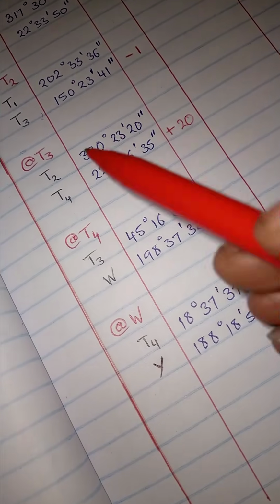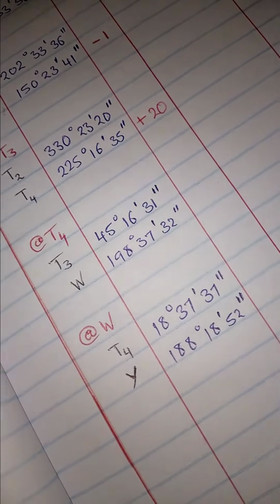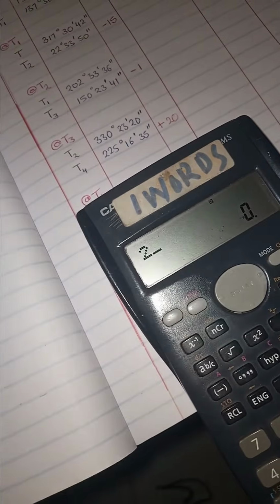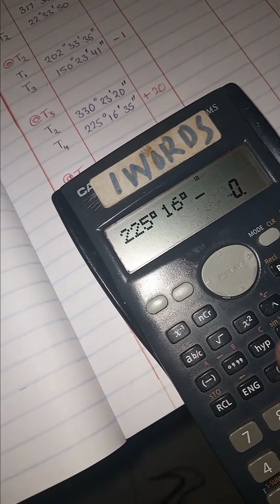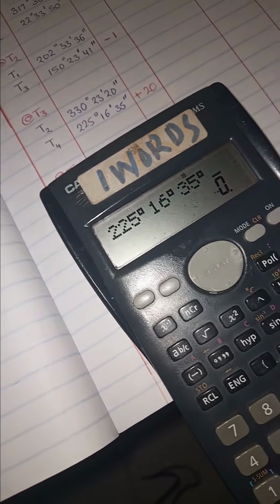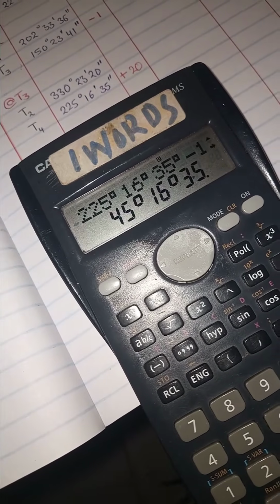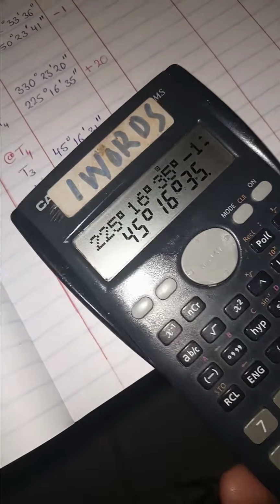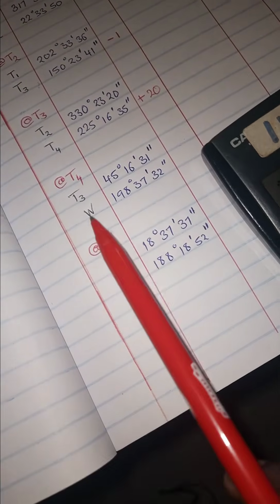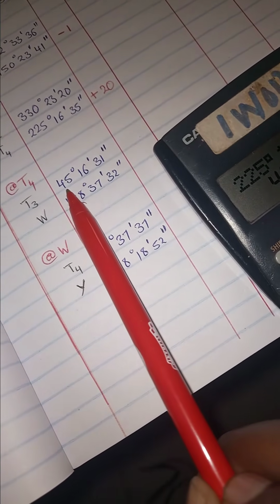That means from T3 to T4, our fore bearing here is 225, 16, 35. So here we'll subtract 180 degrees in order for us to get our back bearing, and that will be 45, 16, 35. But here we see the back bearing provided to us on the observation bearing.